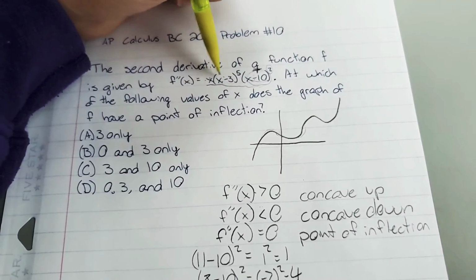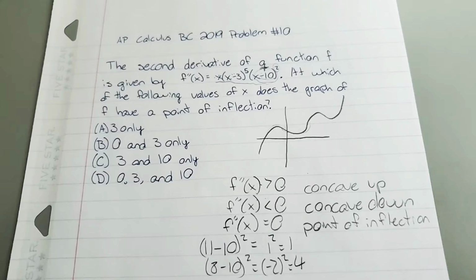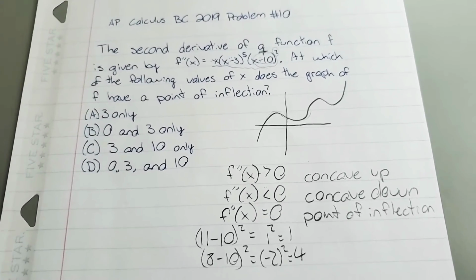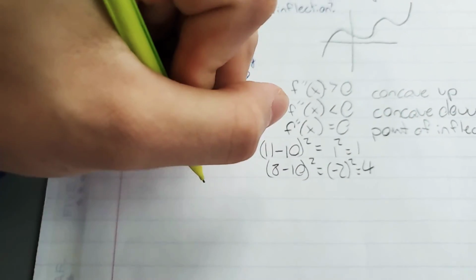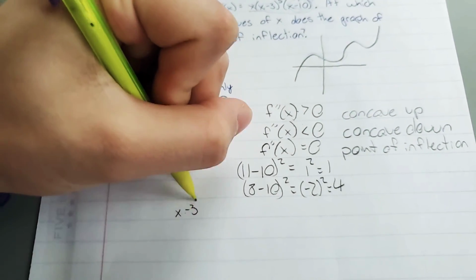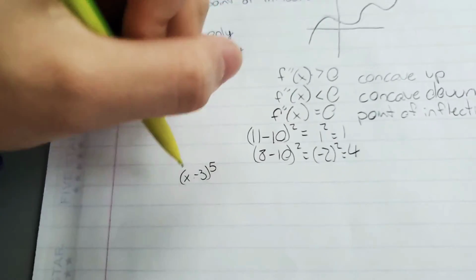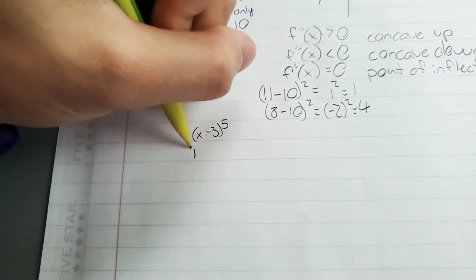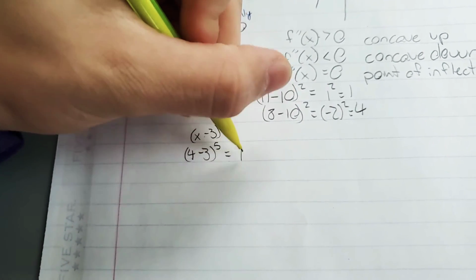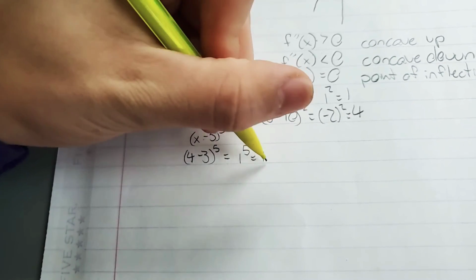But if we look at these ones with an odd power, or an odd exponent, they are actually going to be able to change signs. So, for example, (x minus 3) to the fifth: when x is 4, we're going to have 4 minus 3 to the fifth, which is 1 to the fifth, which is 1.